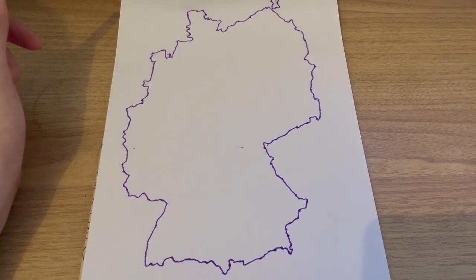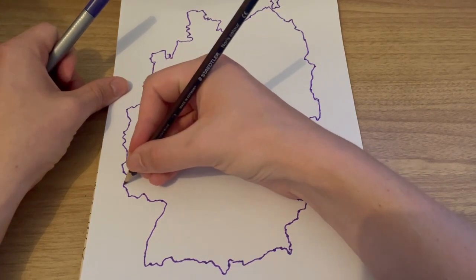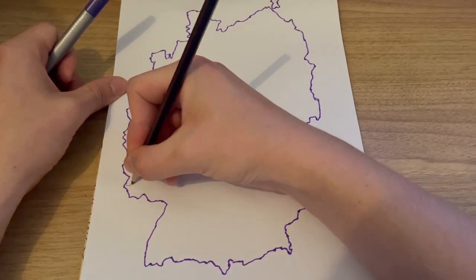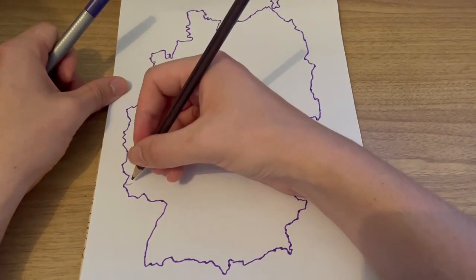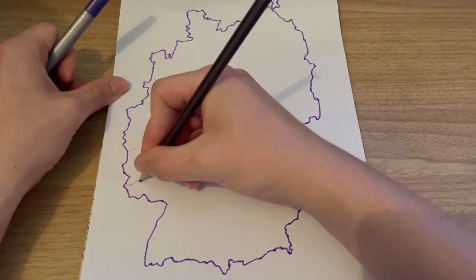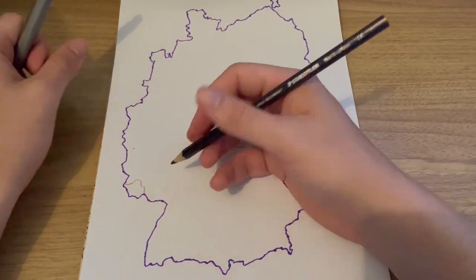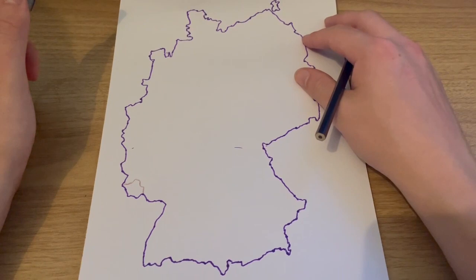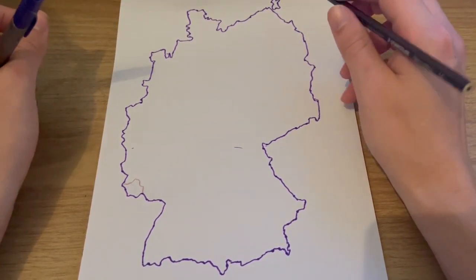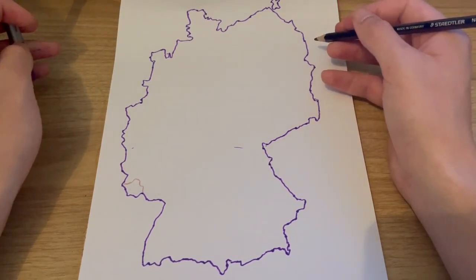Draw the state borders. So hopefully they come up in this brown pen. So brown pencil. It's a pencil. Now these are going to be, I don't know, I'm going to try and make them as correct as possible, but inevitably I think that some of them might not be as detailed as they could be.